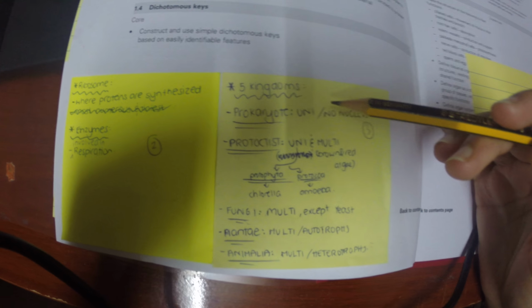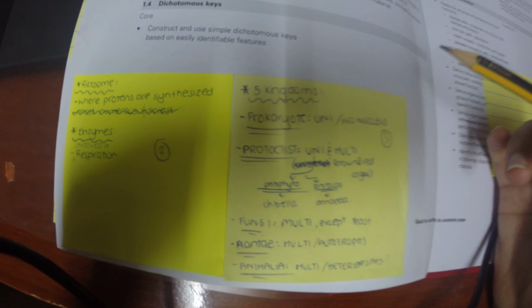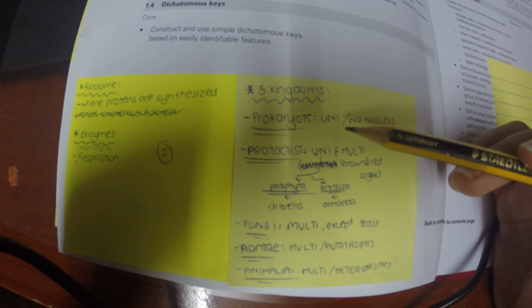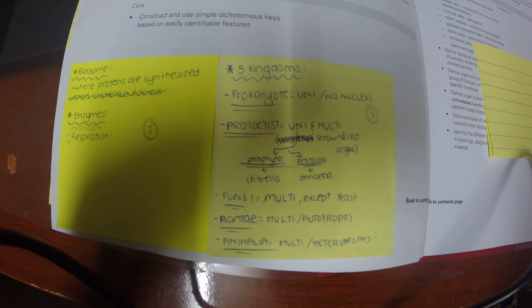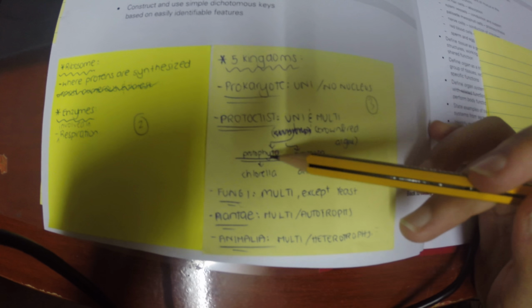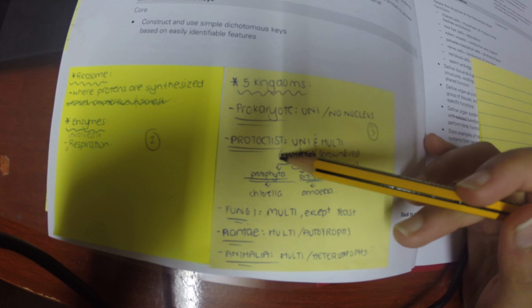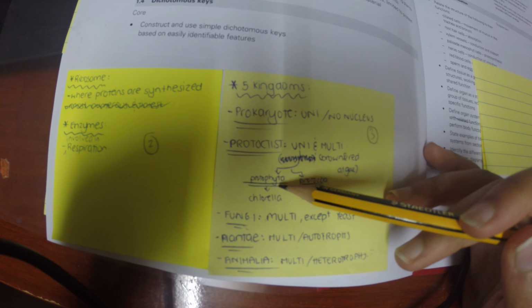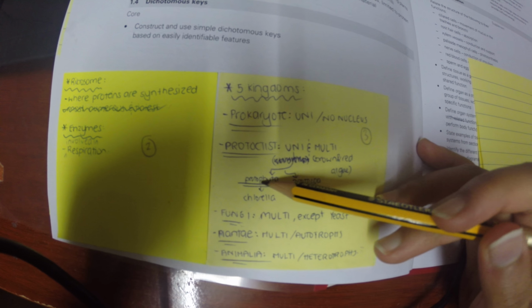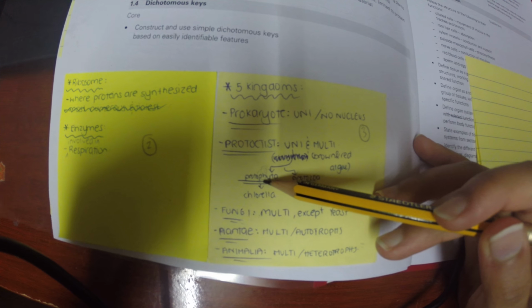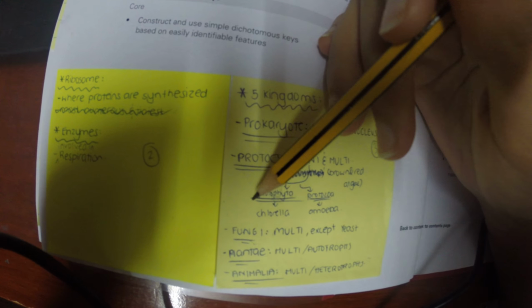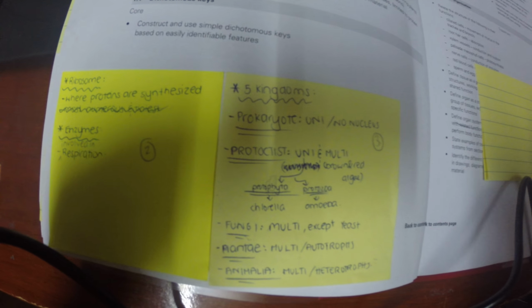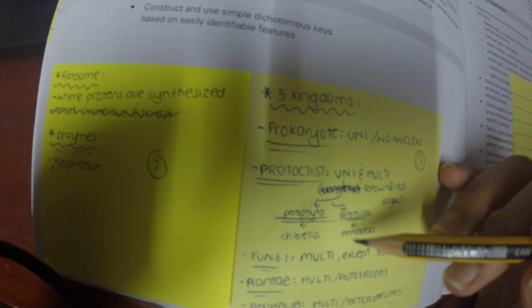The prokaryote is unicellular and doesn't have a nucleus. Protoctist is both unicellular and multicellular. There's some uni and some multi. The uni are either protophyta or protozoa. Protophyta has "phyta" in it, which reminds me of a plant.